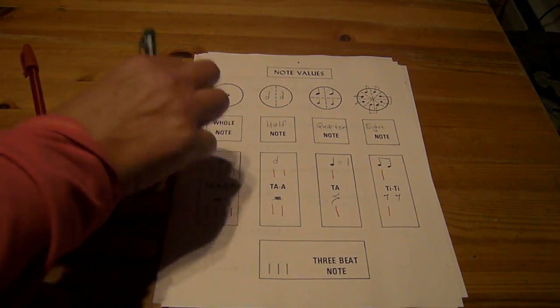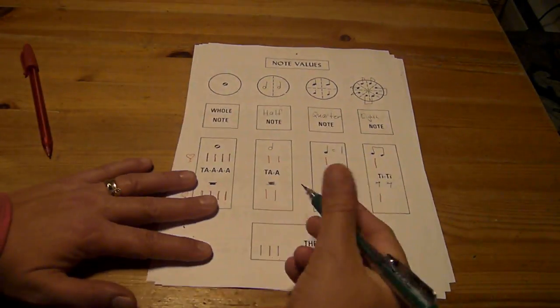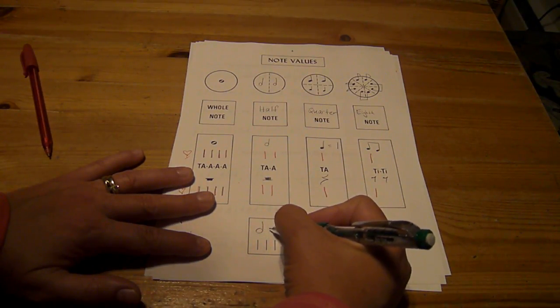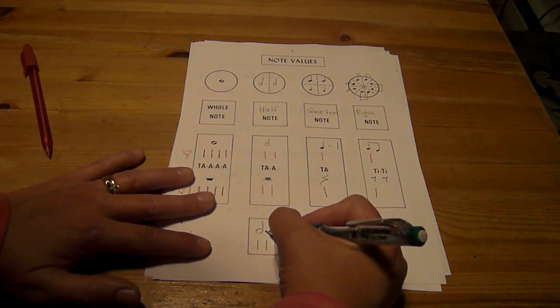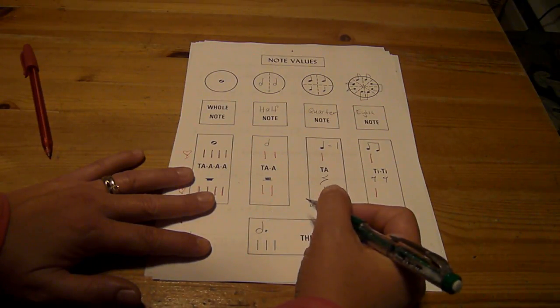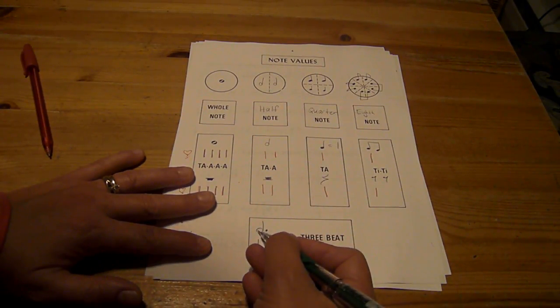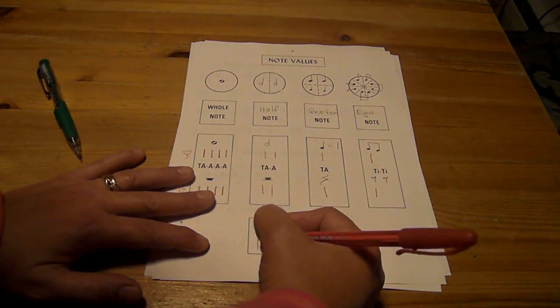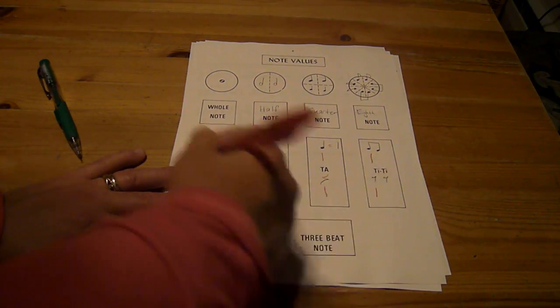All right? Now one more note let's talk about down here, and that would be this guy. If you remember my stories, here he is. He's a 2 beat note, a half note. He accidentally sat on a quarter note, a ta, and now he has 3 beats. Okay? So 1, 2, the squished quarter note makes 3. It's a 3 beat note. Okay? And he gets 1, 2, 3 beats.